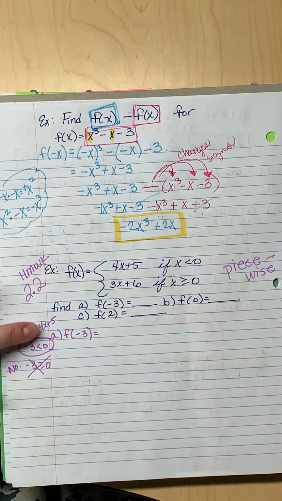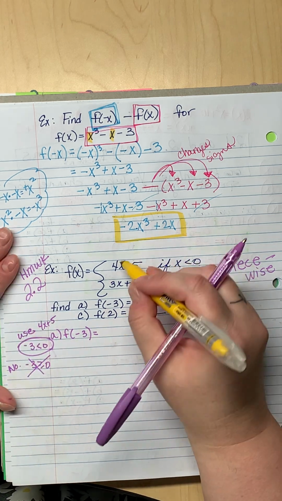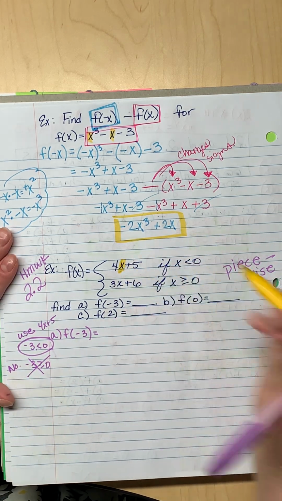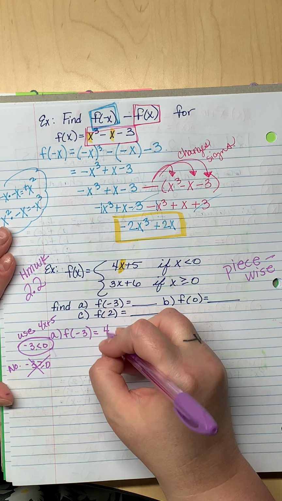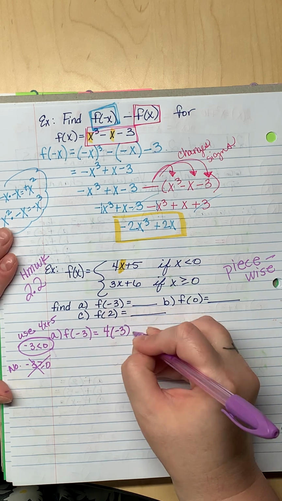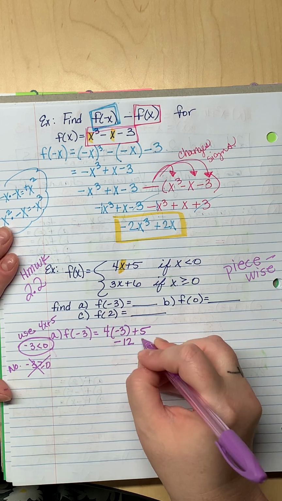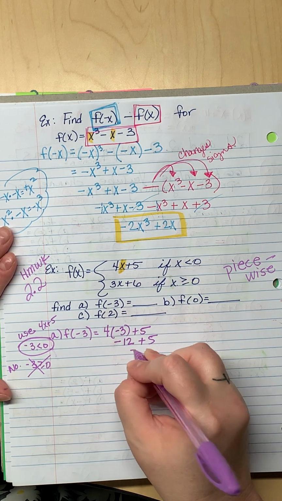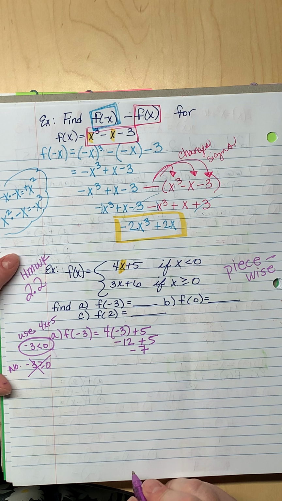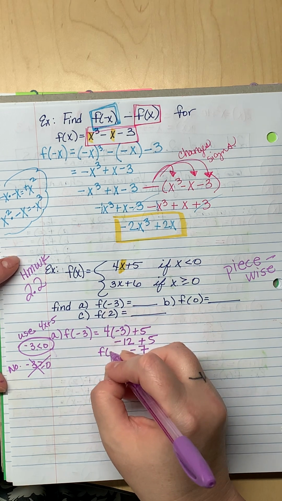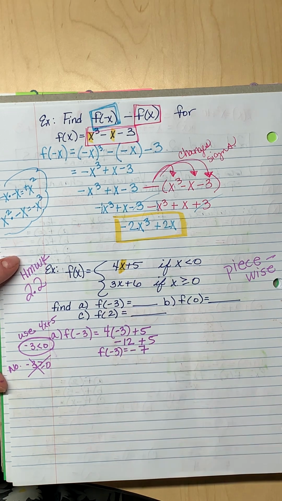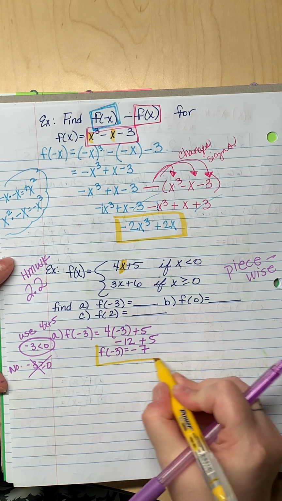So I'm going to take that -3 and plug it into the x on the 4x plus 5. So 4(-3) + 5. And then let's math. This gives us -12 plus 5, and that's -7. So f of -3 is equal to -7.